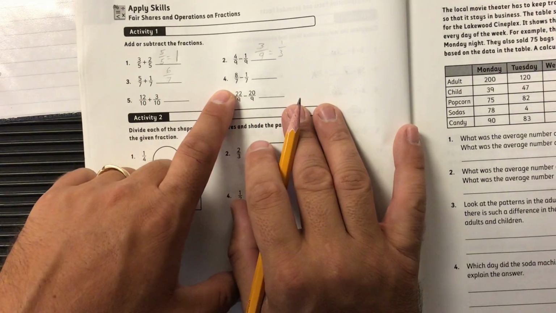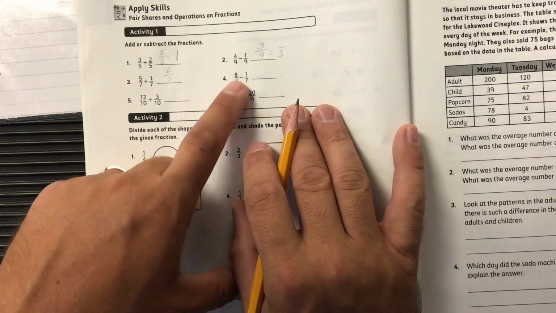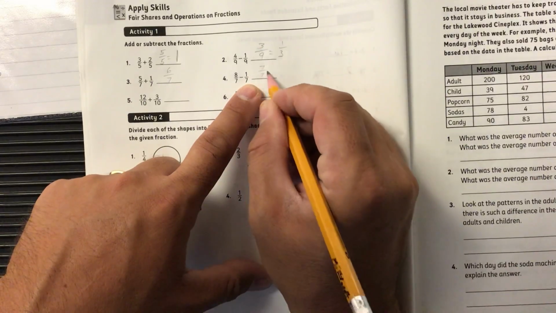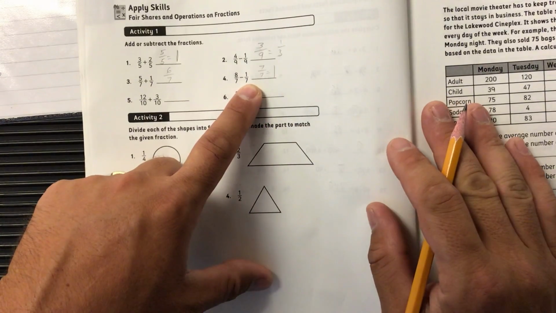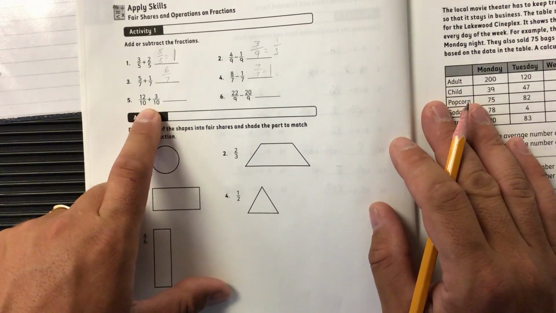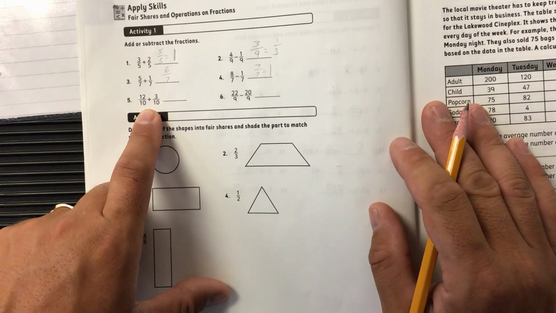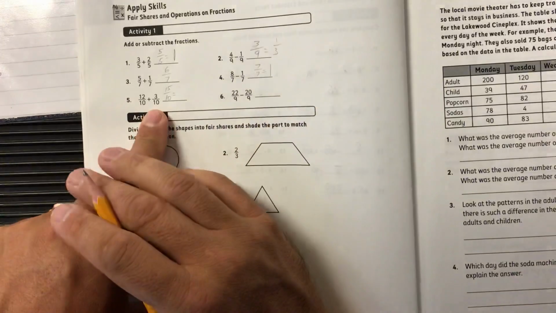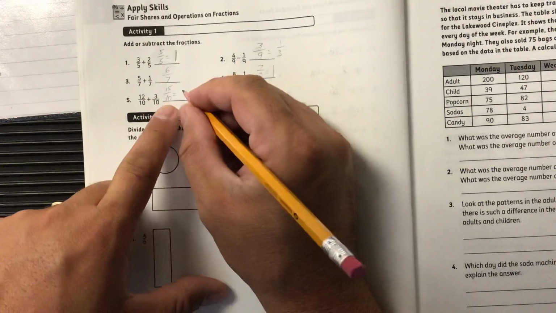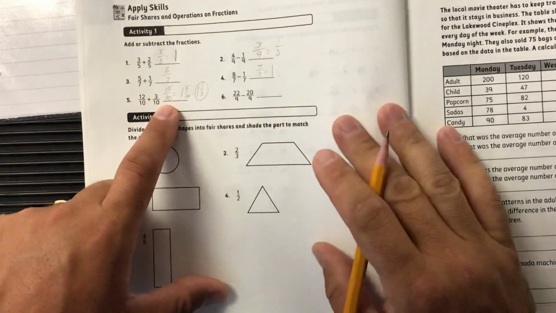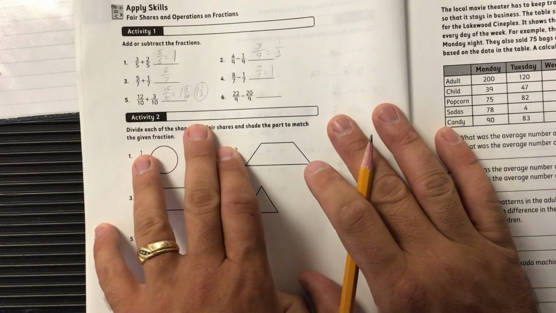Problem number 4. Kira, 8 minus 1, which is the same as 1. Again, it's nice that they are all common denominators. 12 plus 3 is 15. 15 over 10. You can reduce that. 5 tenths or 1 1/2. Very good. I would prefer 1 1/2 since that is all the way reduced.